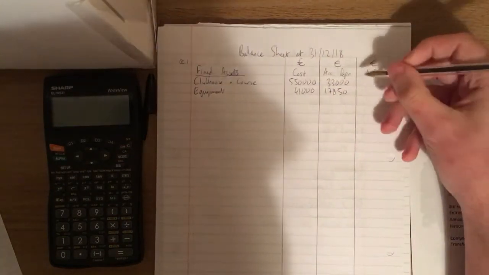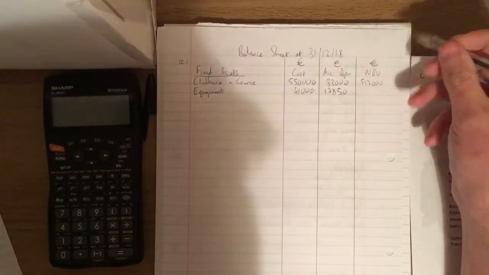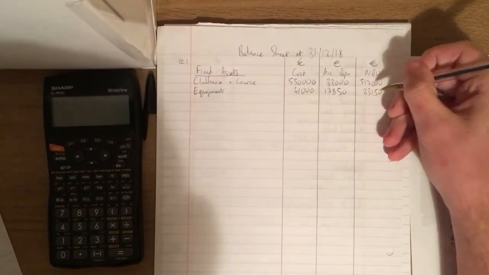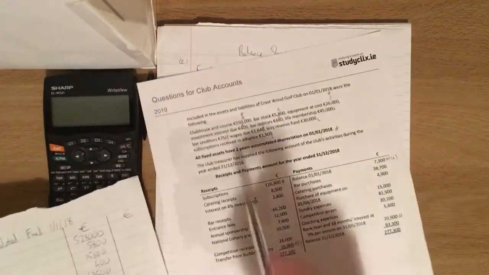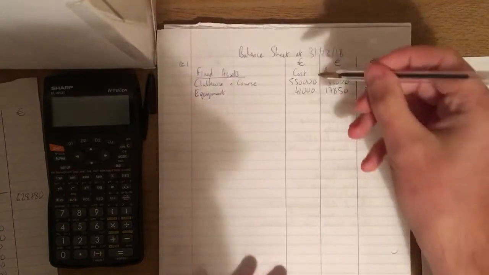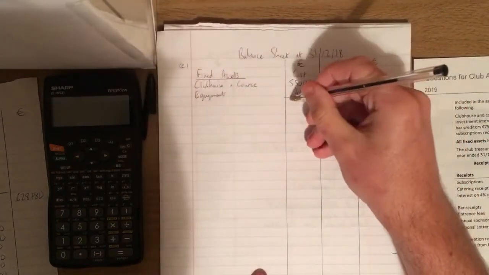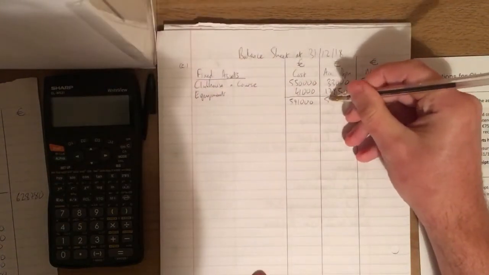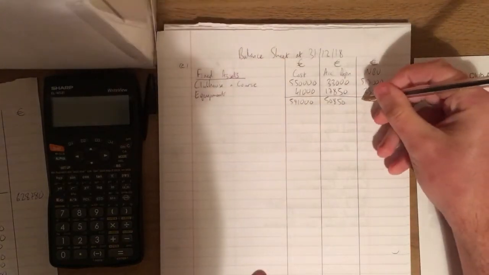Cost take away accumulated depreciation is a book value of 517,000 for the clubhouse and course, 23,150 for equipment. Okay, there is no other fixed assets there in assets. That doesn't tell us we bought anywhere else in the question. All right, so we'll tot those up. 591,000, 5850, and 540,150.